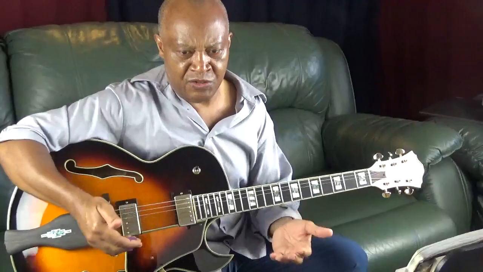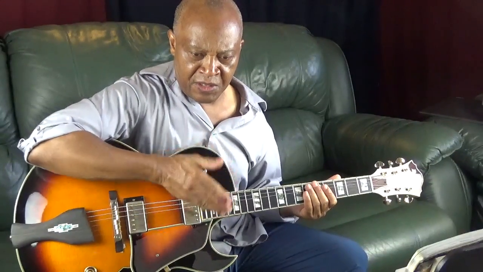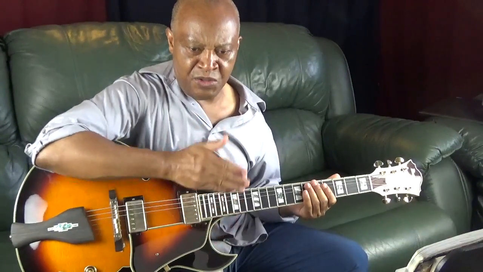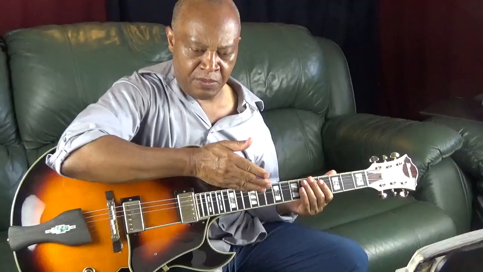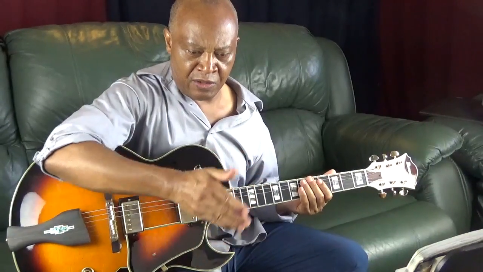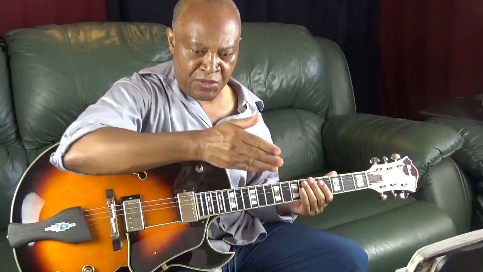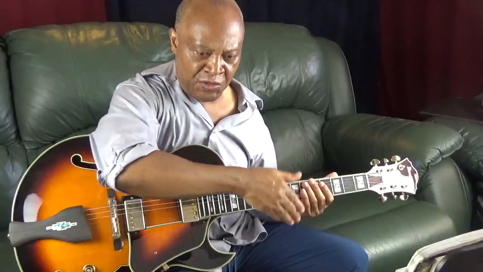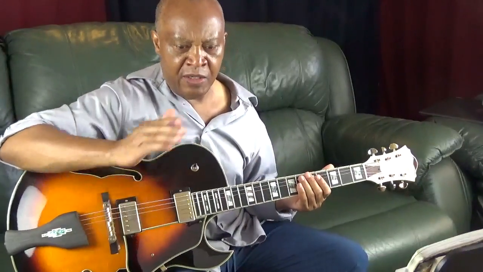So I'm talking about intervals because an interval is a distance between one note and another note. It can be the distance between the first note and the second note, between the first note and the third note, between the first note and the seventh note, and so on. Those are called intervals.